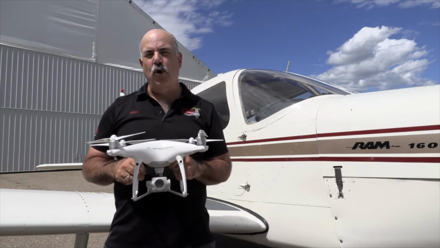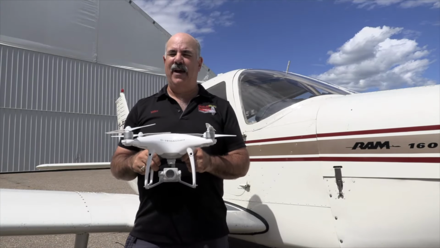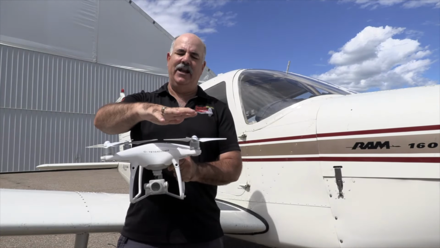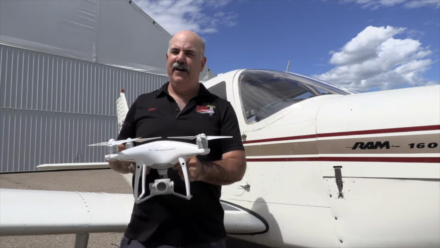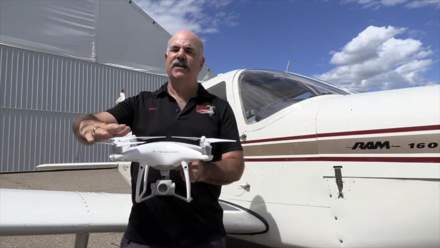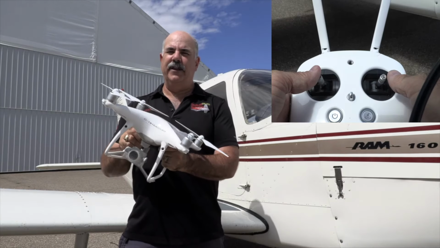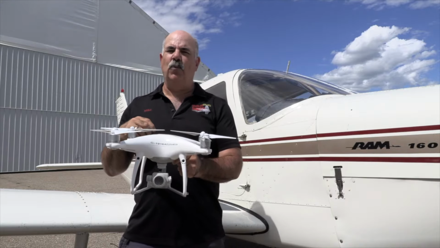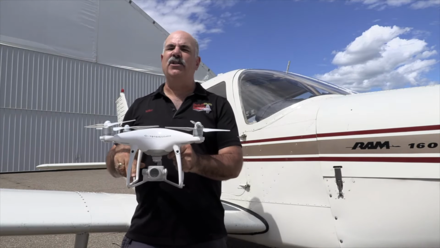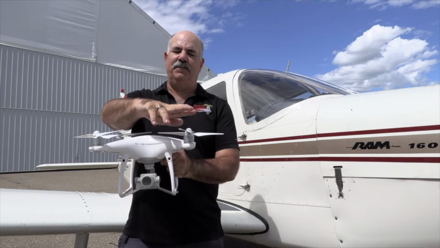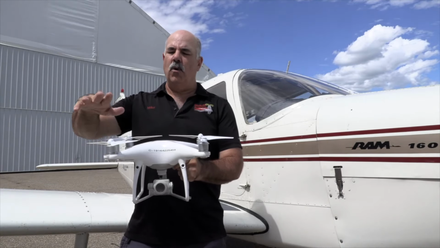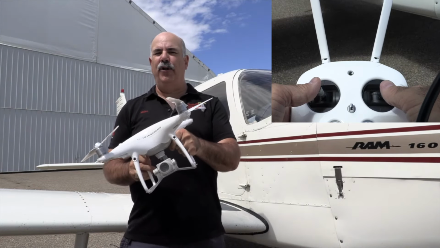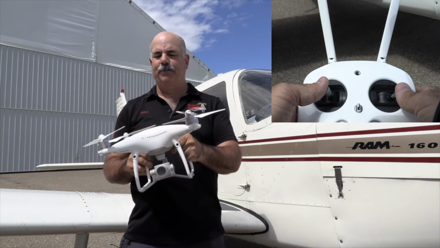If we want to create roll in the RPAS, we would do that by, again, creating differential thrust by slowing down engines 1 and 4 and picking up the speed of engines 2 and 3, which would roll this aircraft to the left. Opposite to that, we could roll this aircraft right by doing the opposite. We could pick up the speed of engines 1 and 4 while slowing down engines 2 and 3, and that would roll the aircraft to the right.